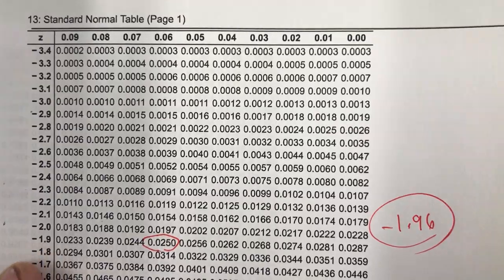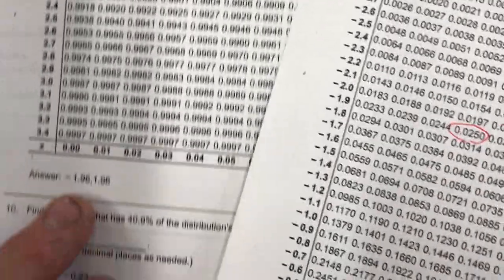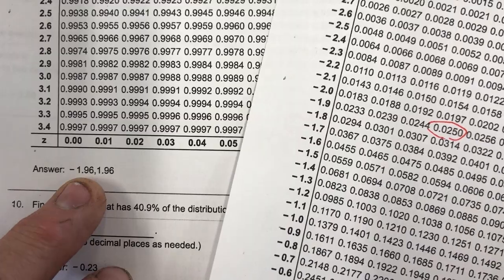Okay, so that's my first one, which is what we got right there. See it, negative 1.96. The other one should be positive 1.96, but let me show you how to do that, okay?